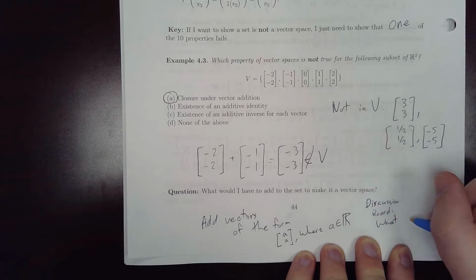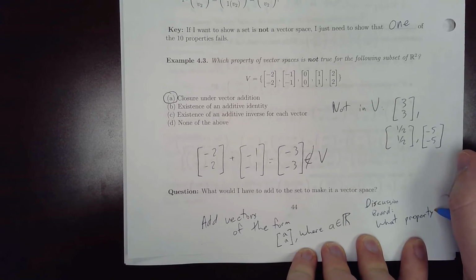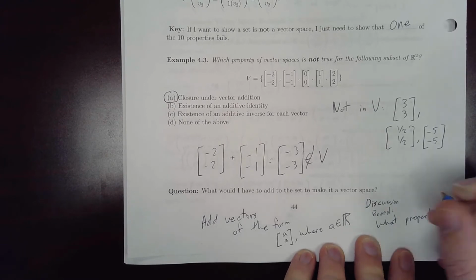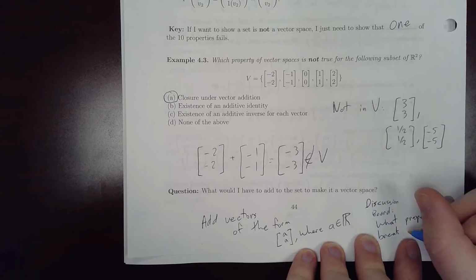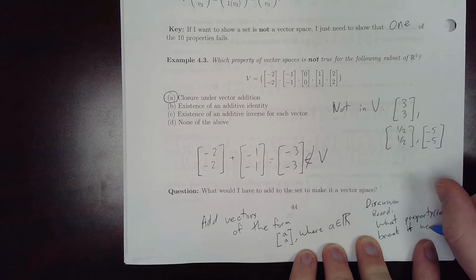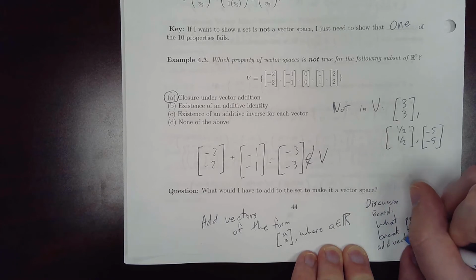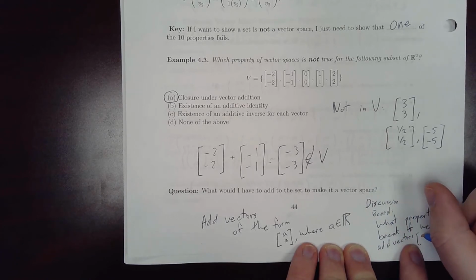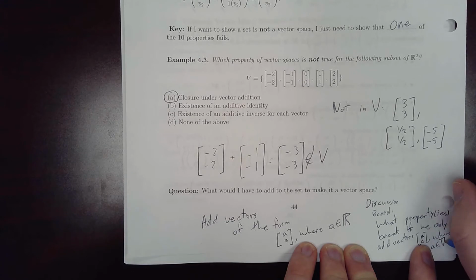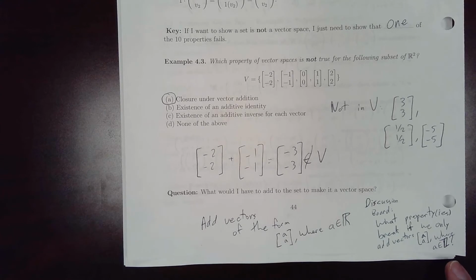What property, or maybe properties, break if we only add vectors (a, a) where a is an integer? So I want you to think about that, maybe talk about it a little bit on the discussion board.